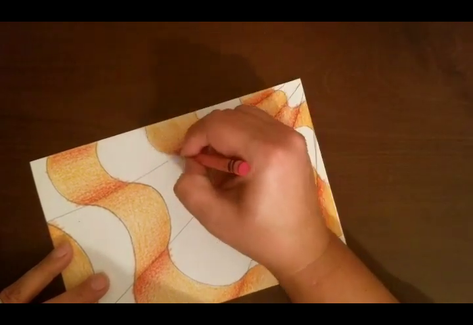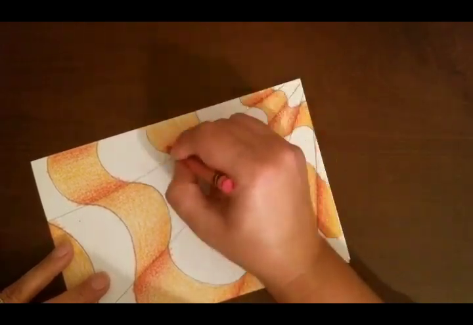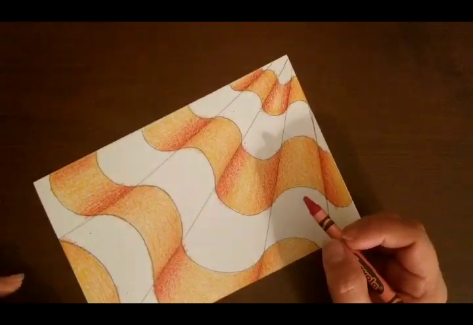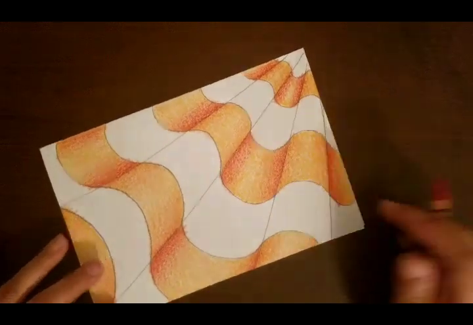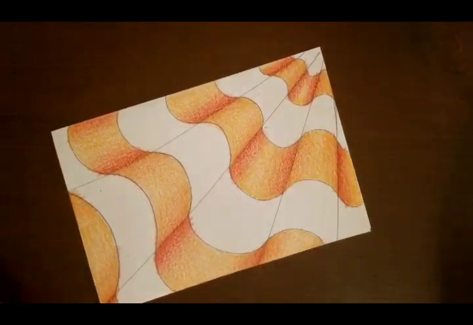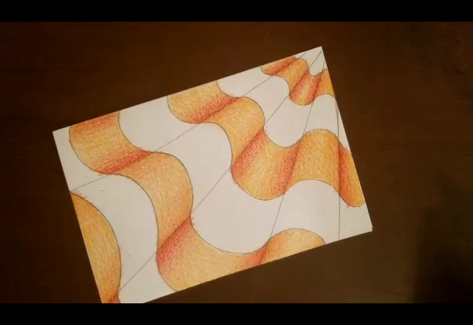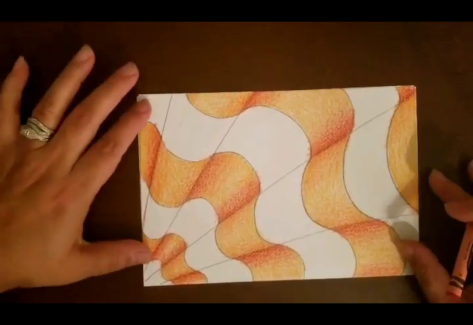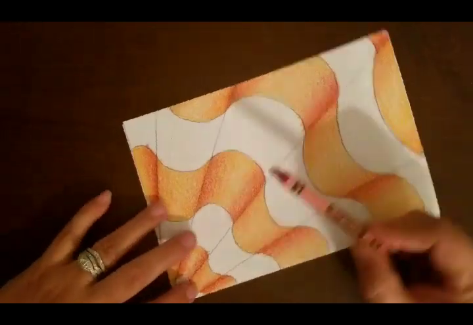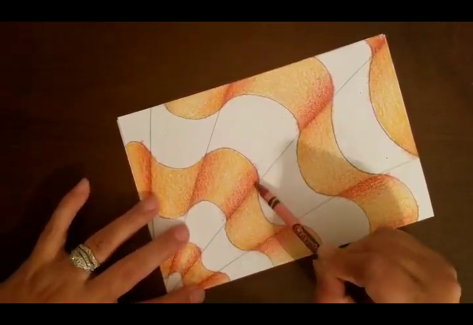So I'm just going in and making sure that edge with the red is super dark, making sure it's filled in completely along that edge, just so it gives it that extra boost. And it really does help. Be careful along the edge of your paper too, especially if you're coloring all the way across. You don't want to bend or rip your paper.